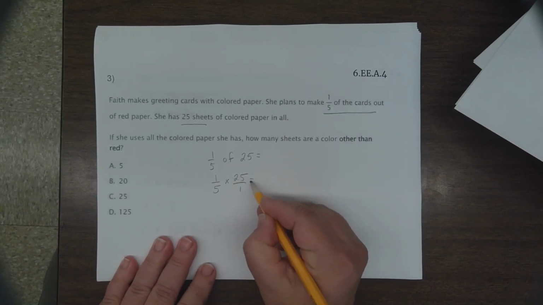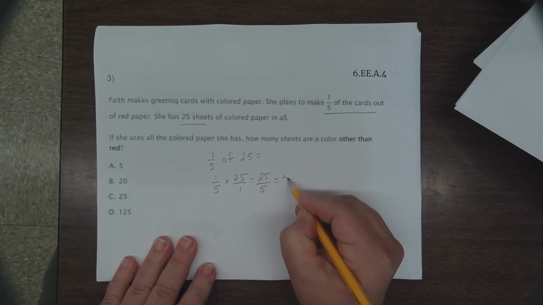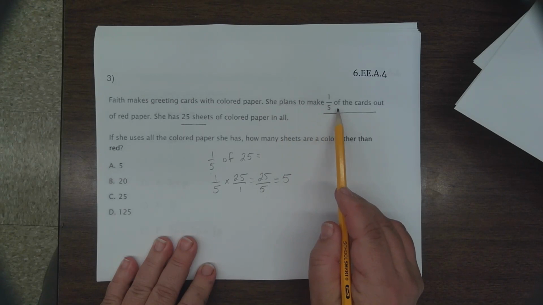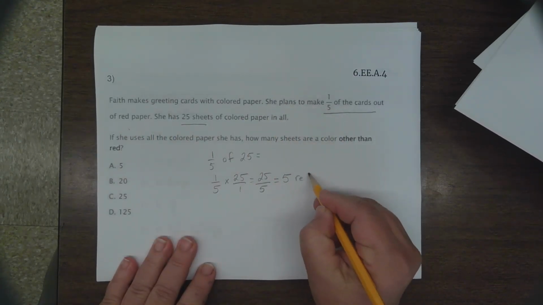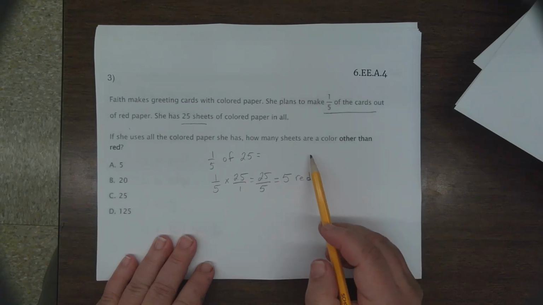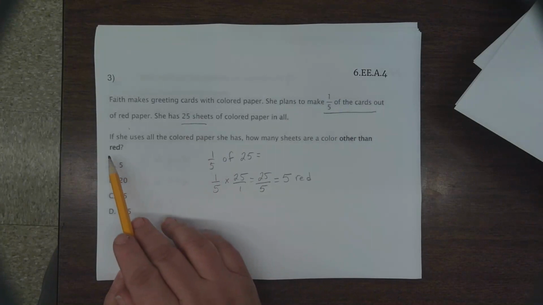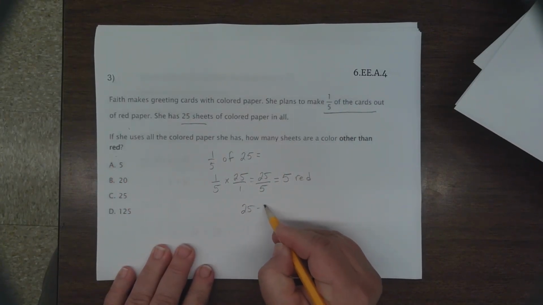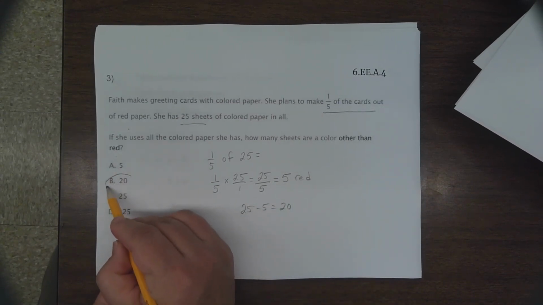Okay, and then we multiply across. We get 25 over 5, which equals 5. That means, remember, 1/5 of the cards are red. So 1/5, so 5 are red. But the question says, how many sheets are a color other than red? So if we have 25 total, 25 minus 5 gives us 20, and our answer is B.